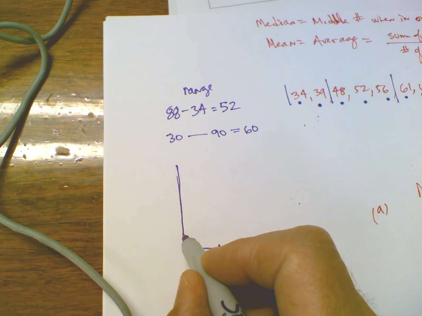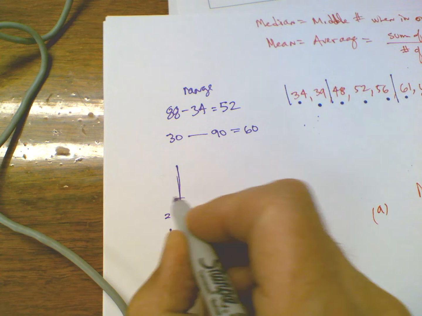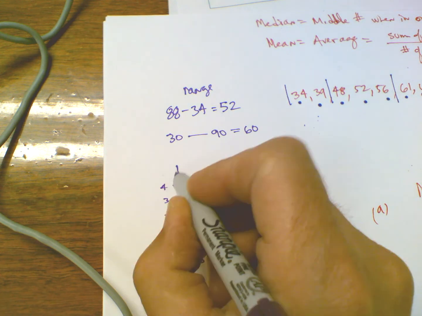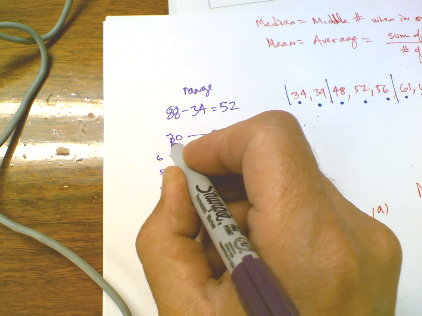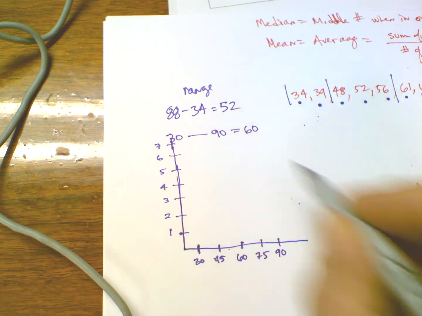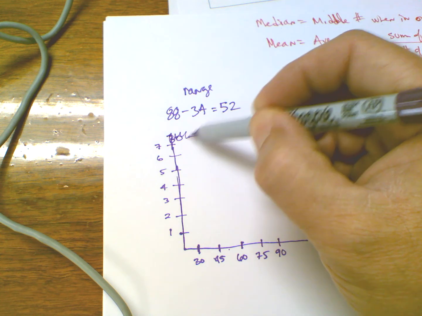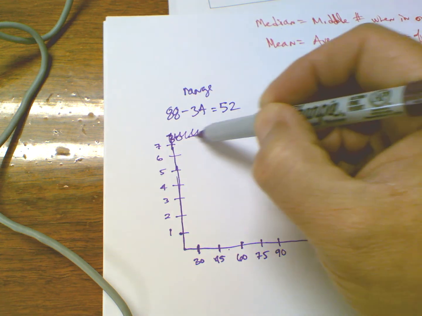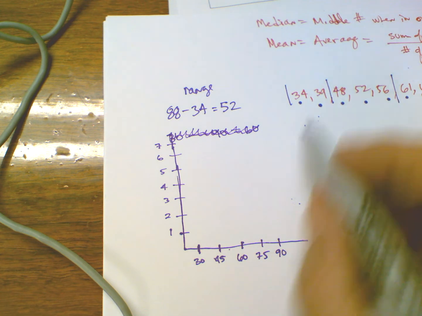So if I'm going to draw a histogram to represent the numbers that fall into that, I would have 1, 2, 3, 4, 5, 6, 7. Let's pretend that's not there, sorry. So I'm looking at wanting to build my histogram up. So I have 2 numbers in this first bin.